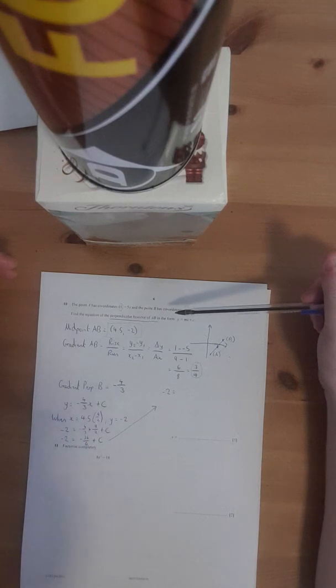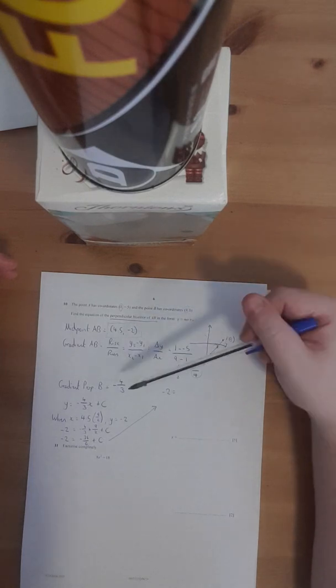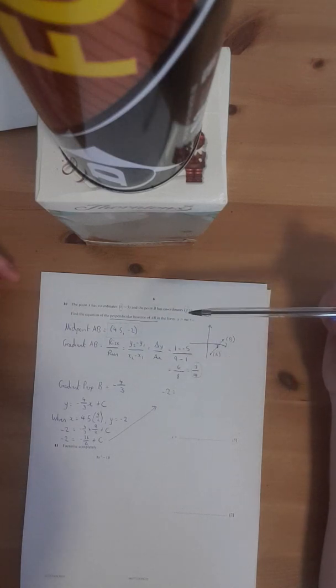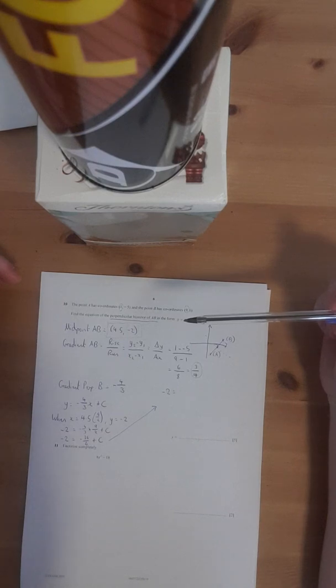Definitely the correct gradient. 6 goes into 36 minus 6. Definitely minus 4/3 the gradient. Definitely 4.5 the midpoint. Minus 2. That's definitely correct as well. Always worth checking your work as you go through.